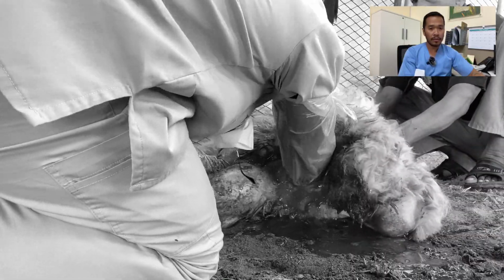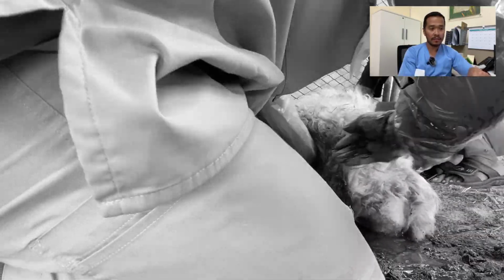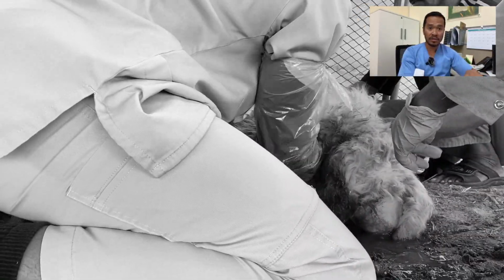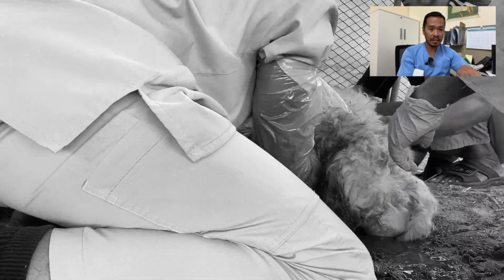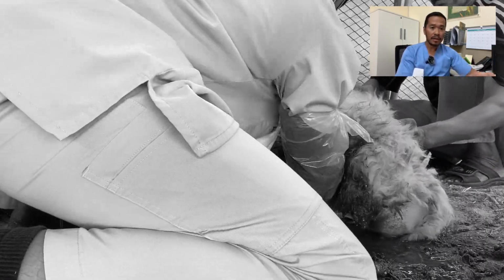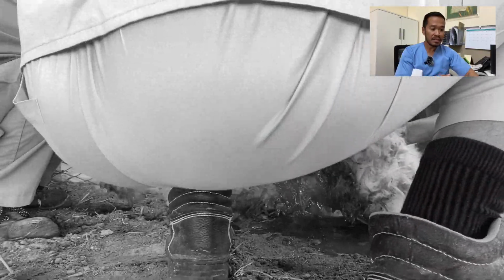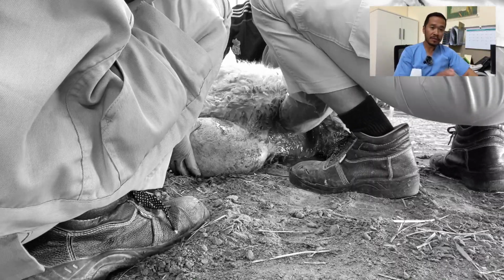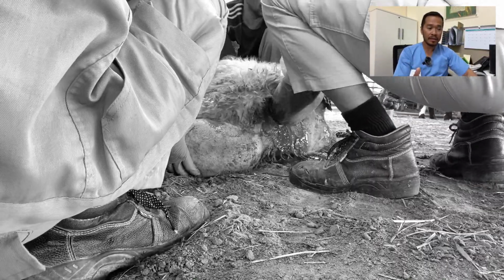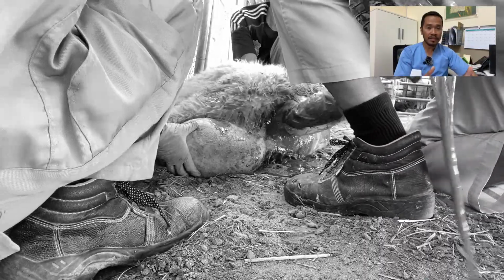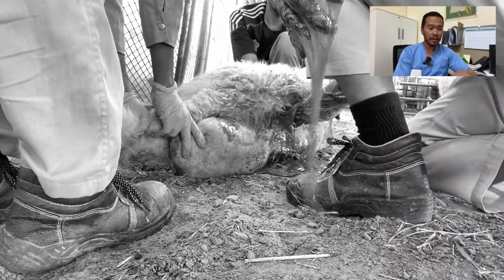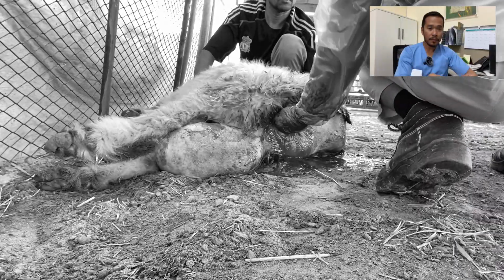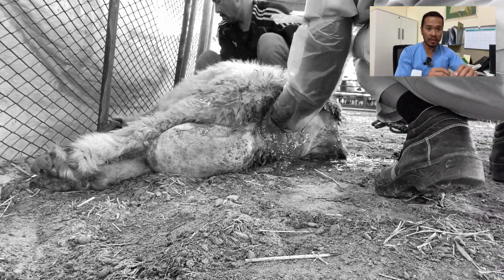The normal position is the head out first and then the legs, but it's a single fetus and bigger than normal, so it's not going to fit if I put both legs out, including the head.